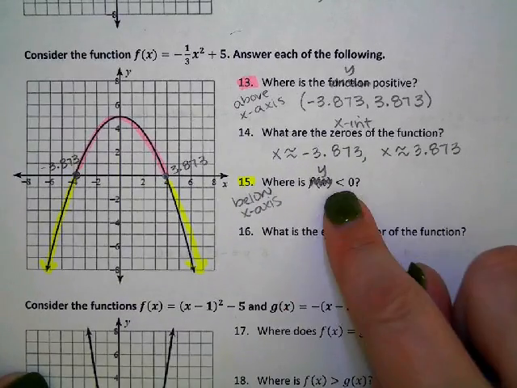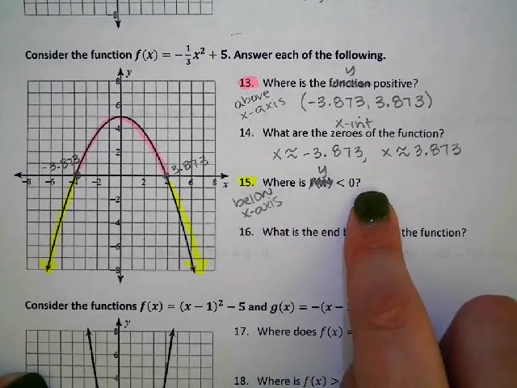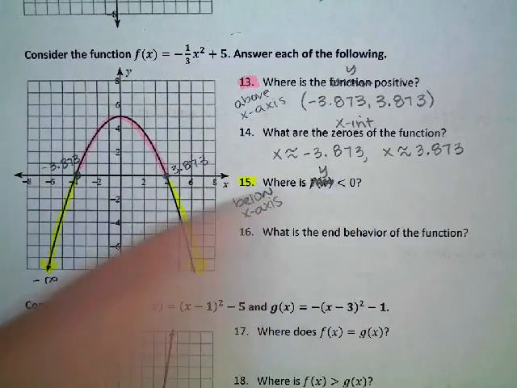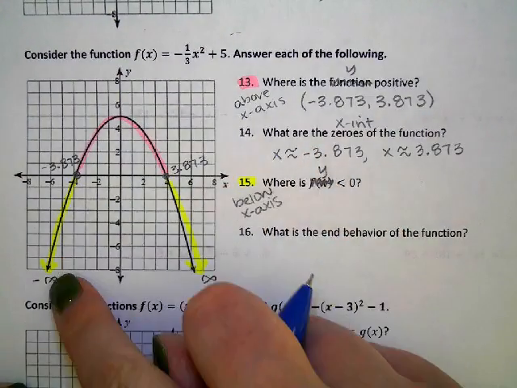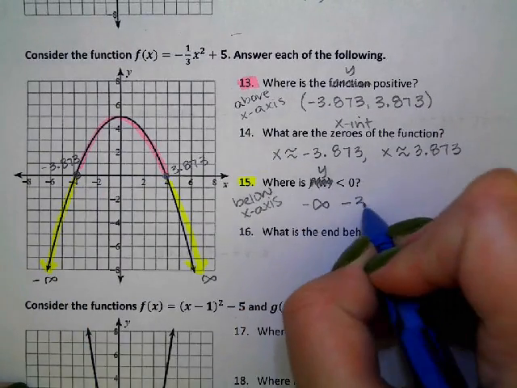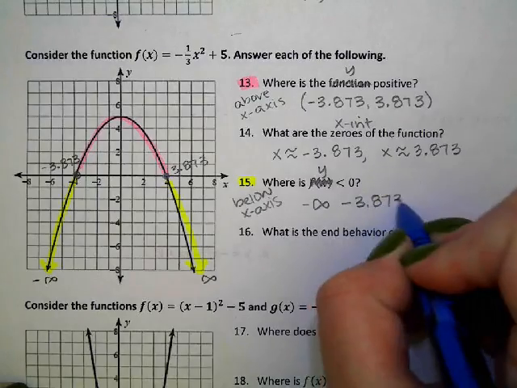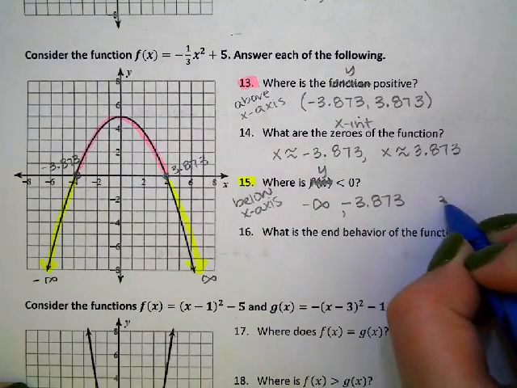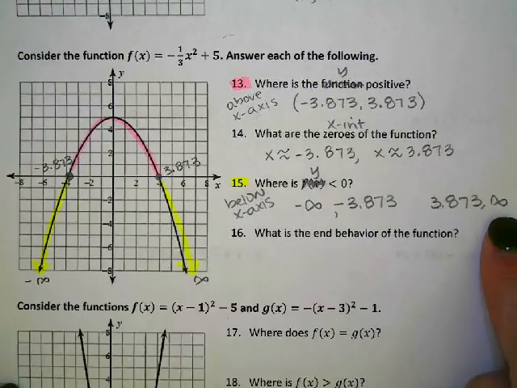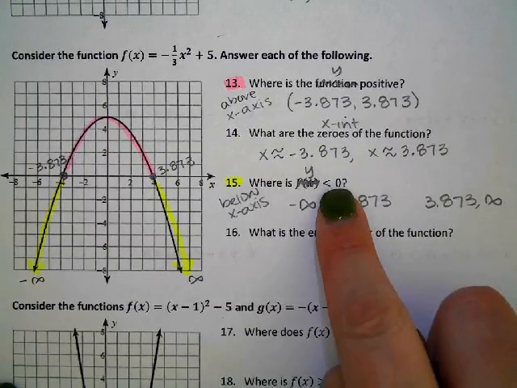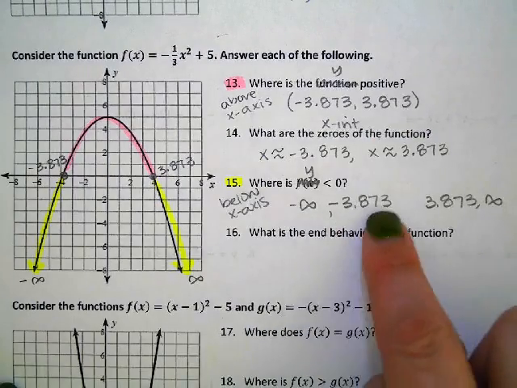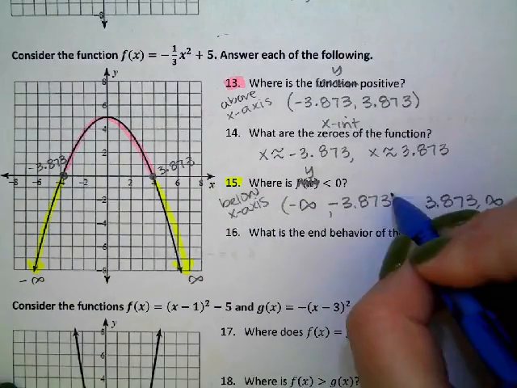Where are we less than 0? So those are the answers over here. So we got negative infinity to the negative version of 3.873, and then 3.873 to infinity. And this time we are not including 0, so we're doing these chunks without including the number. Okay.